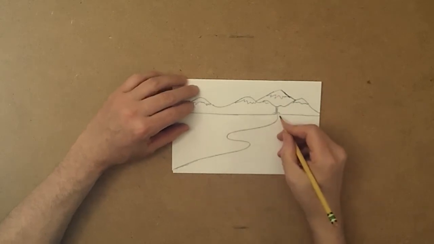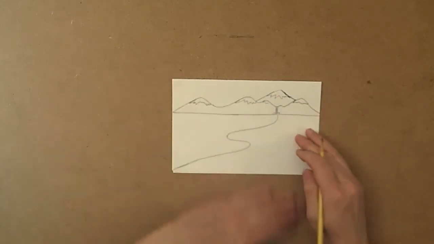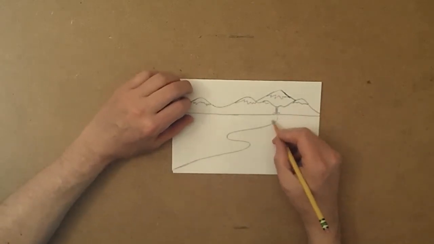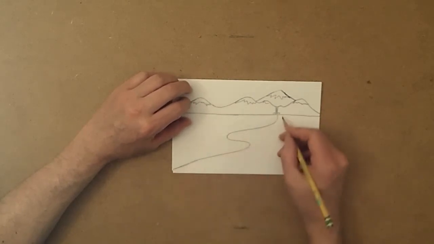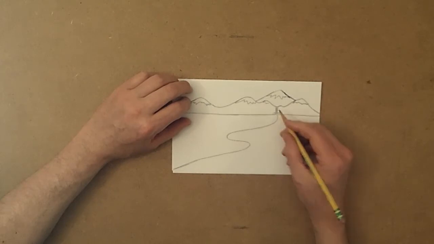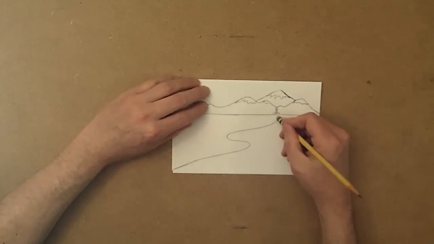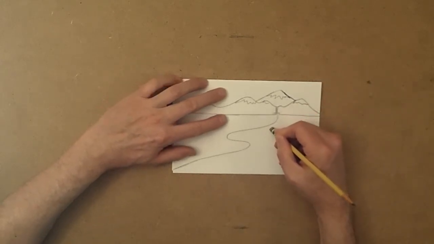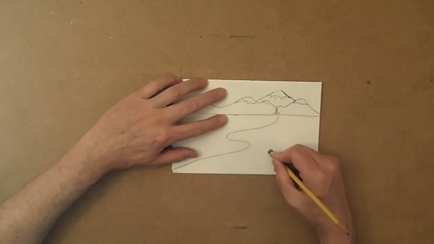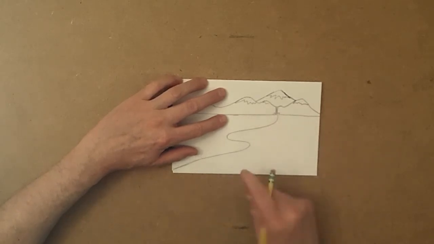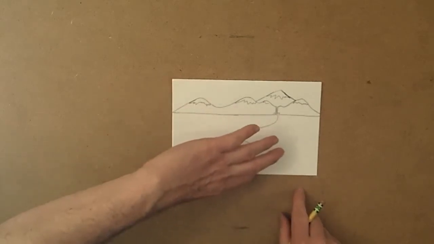Now comes the tricky part. How to make this look like a river. So you've got a nice curve. You don't want to make it too wiggly. Just big curve back to the middle, back to the side. And what you want to do is you want to start it really small because it's far away, and gradually let this get bigger and really super big when you get down to the bottom. Like it should take up half the paper.